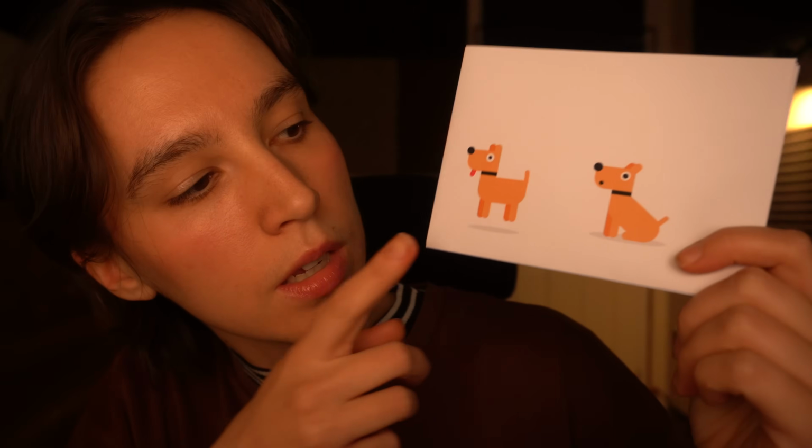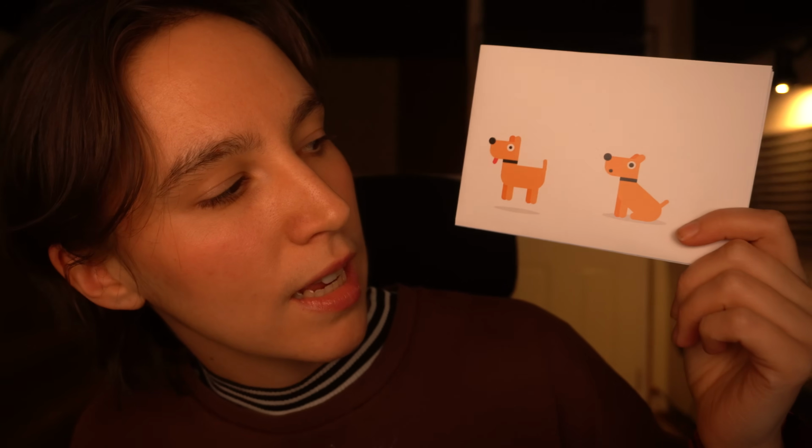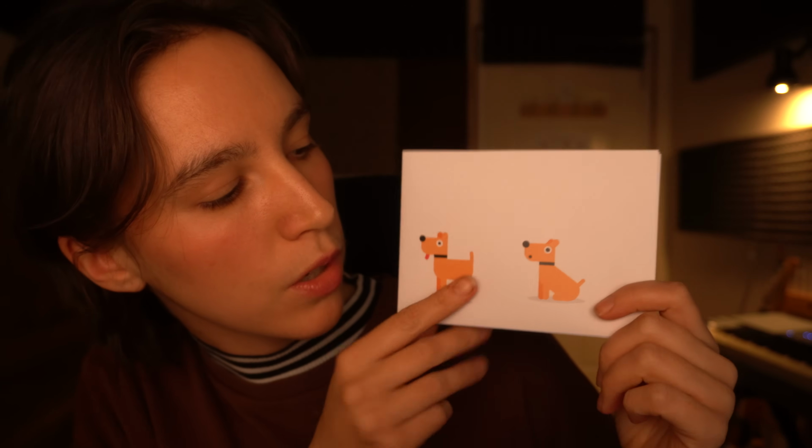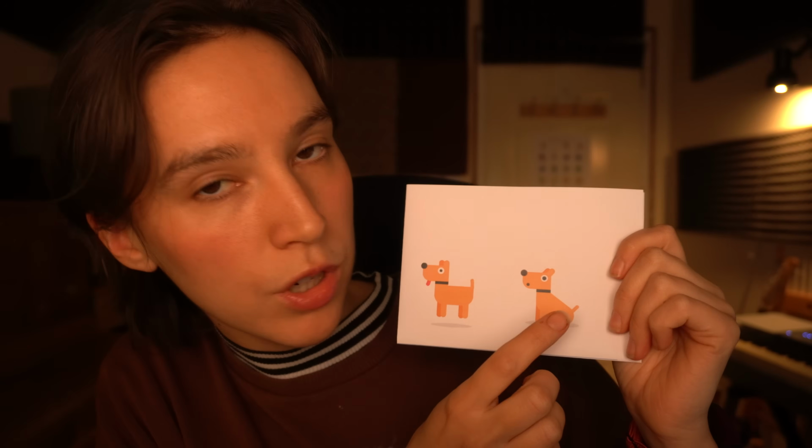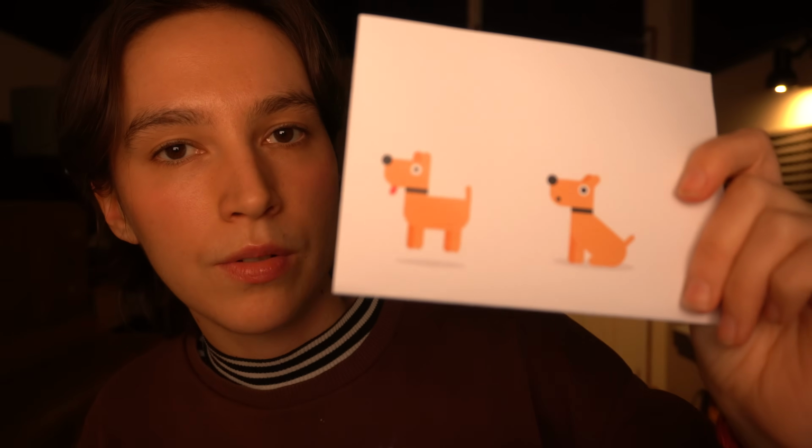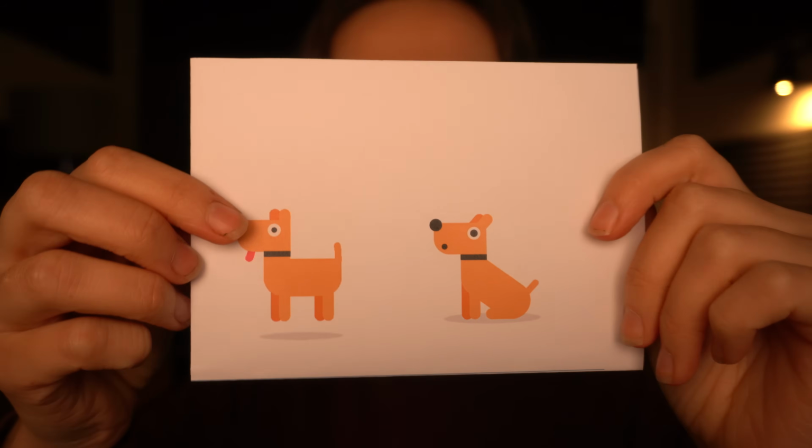Okay, excellent. Now, I'm going to show you some different pictures. Let's start with these ones. Okay, can you please tell me what you can see in these 2 pictures? What can you see? Okay, good. Can you tell me all of the differences you can see between the picture on the left and the picture on the right? What differences can you see between them?